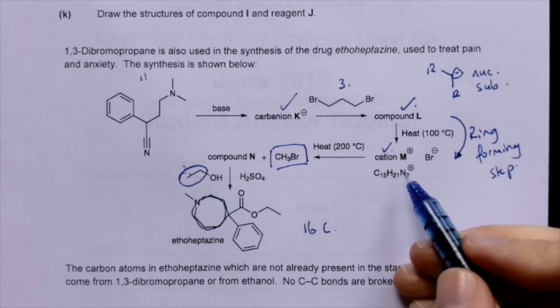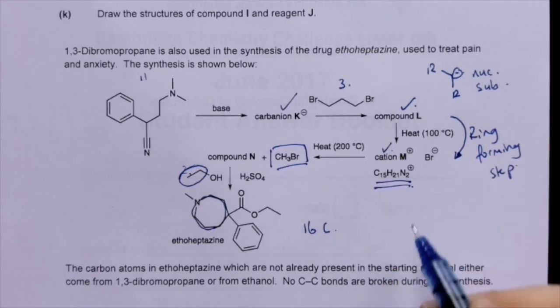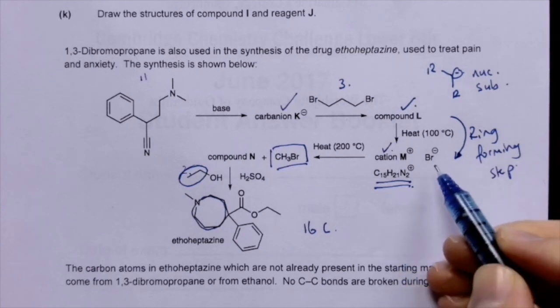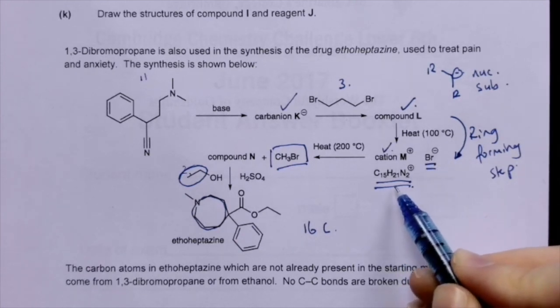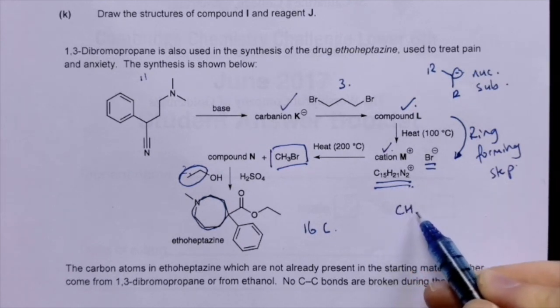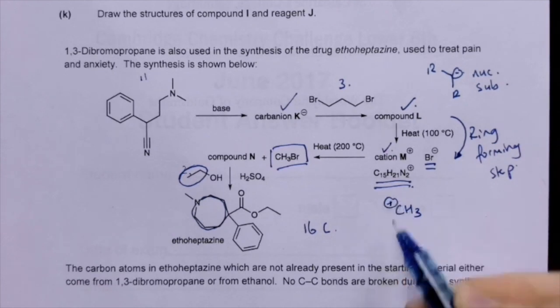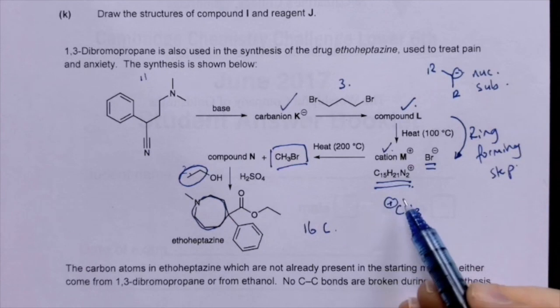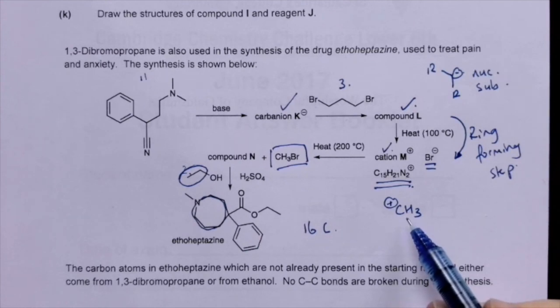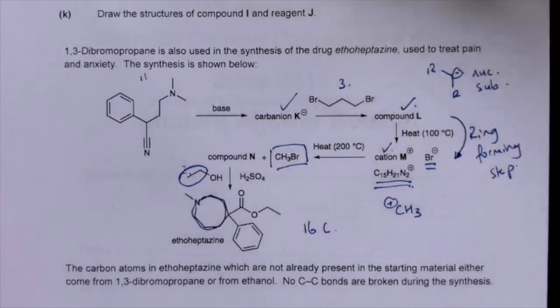So you've got this molecule here, and you've got a bromide ion. So what you're going to do is remove CH3+ from this. Once you've got the structure of M+, it should be fairly easy to decide which CH3+ you're going to lose from that structure to give you compound N. And there you have it.